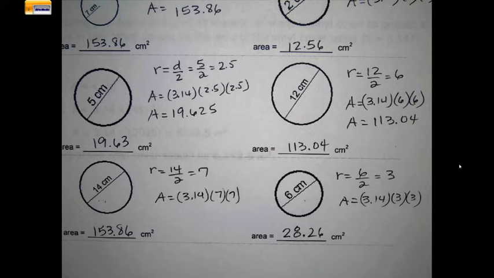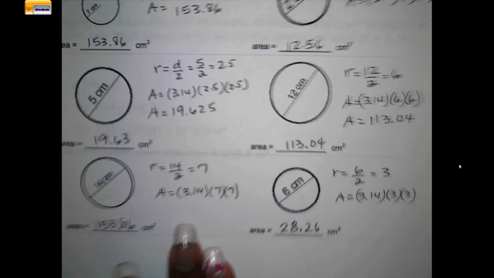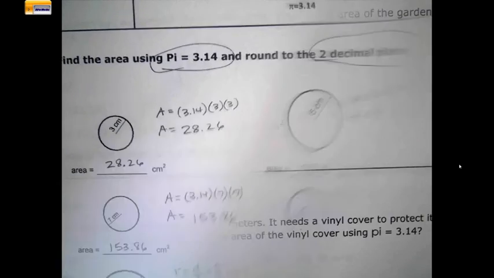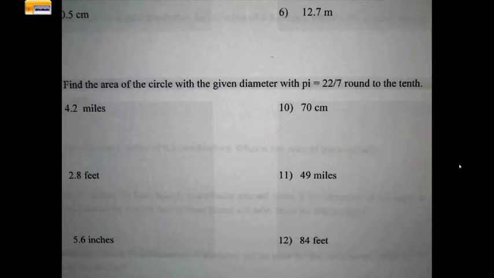Any questions on page 3? Okay, page 4 is more examples. Now, on page 5, what's the difference between the two exercises?